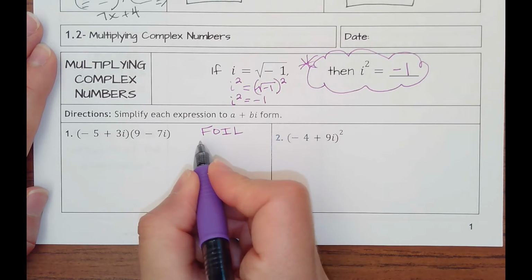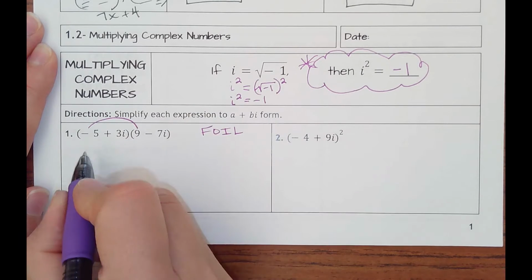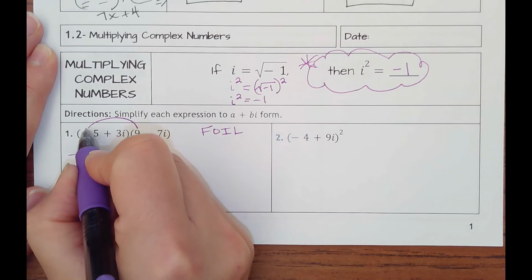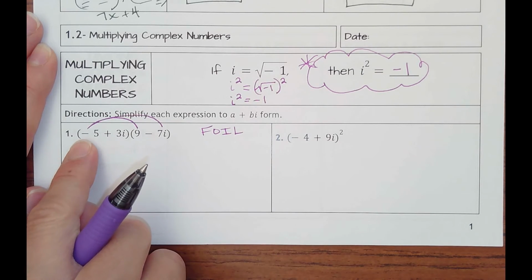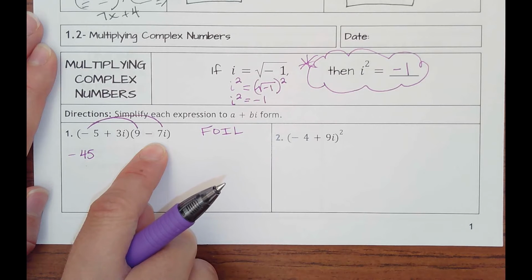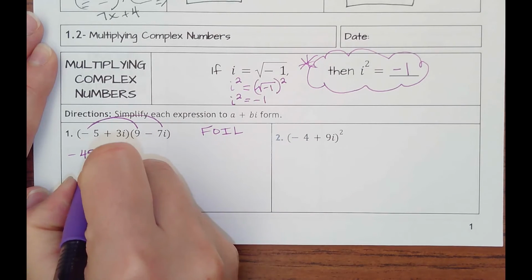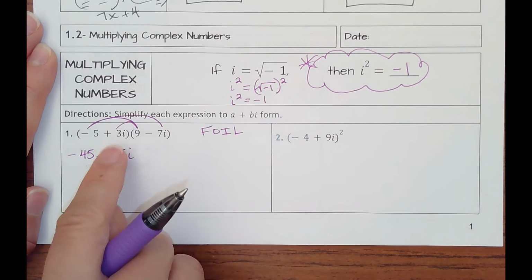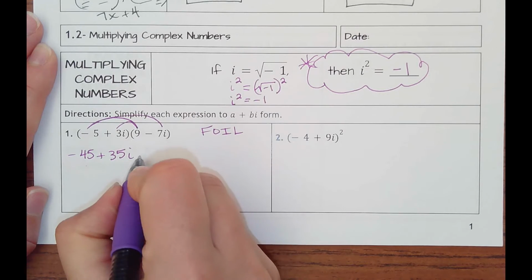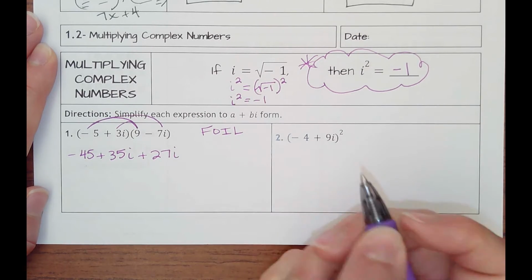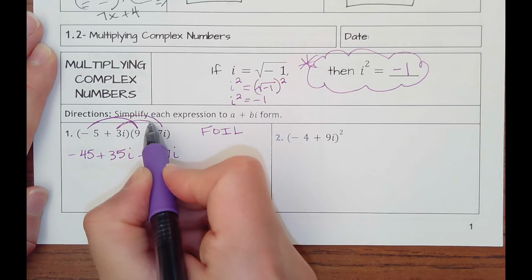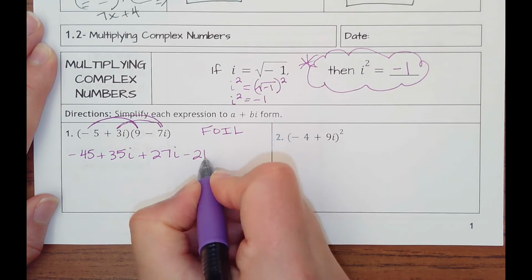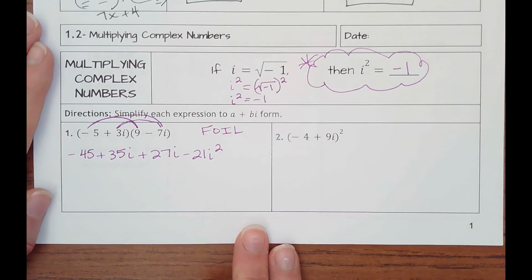Remember, FOIL stands for first times first. That'd be -5 times 9, -45. Outer would be the two farthest away. That'd be -5 times -7i. That would be positive 35i. Inners, positive 3i times 9 would be positive 27i. And then last would be the positive 3i times the -7i, which would be -21i times i, that i squared piece.